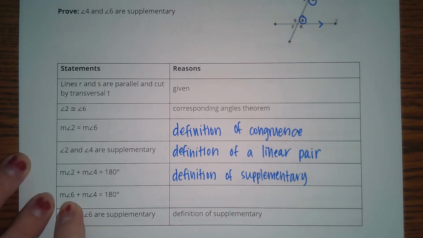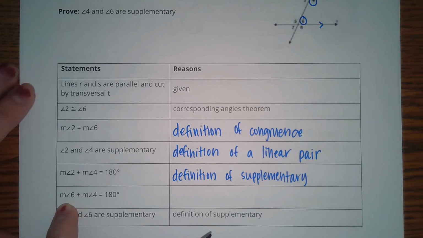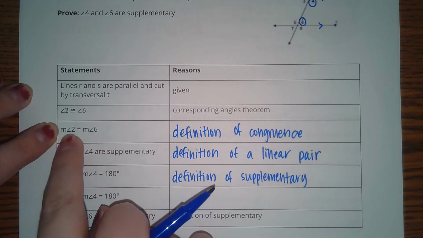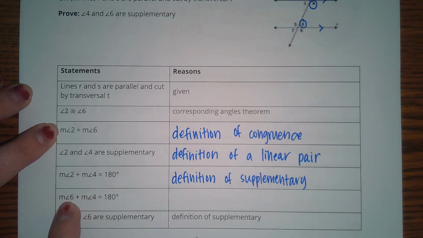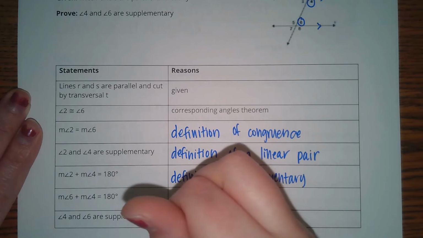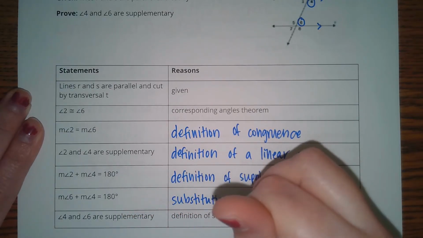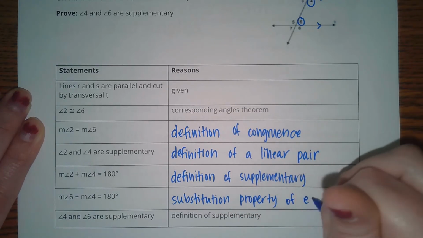Now, this says that the measure of angle 6 plus the measure of angle 4 is equal to 180 degrees. And so you'll see that I substituted the measure of angle 6 in for the measure of angle 2, and that's because up here I proved that they're equal to each other. So if I prove that they're equal to each other, I can substitute one in for the other. And so I just took this equation, I replaced my measure of 2 with my measure of angle 6, and that's going to be my substitution property of equality.